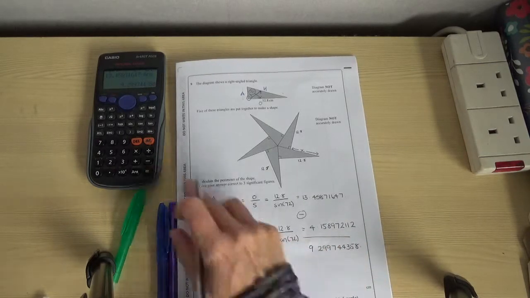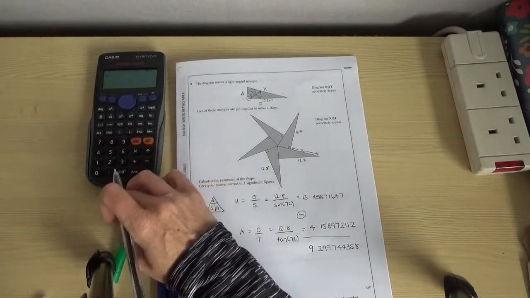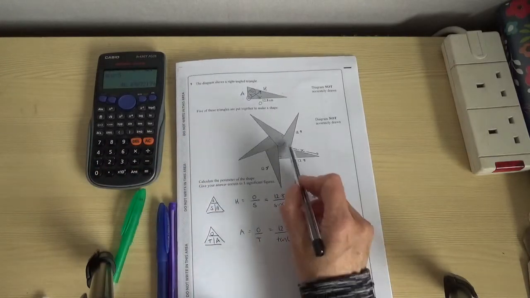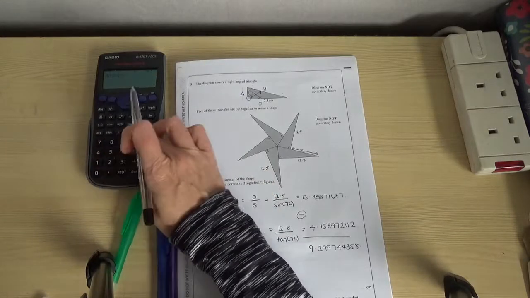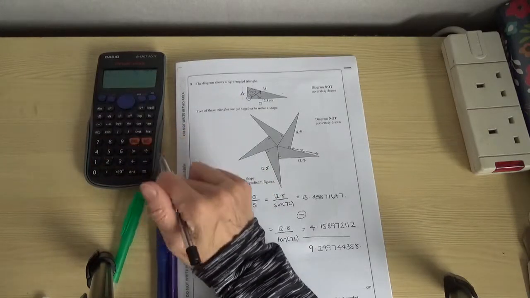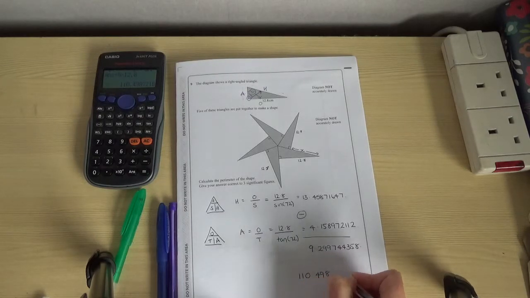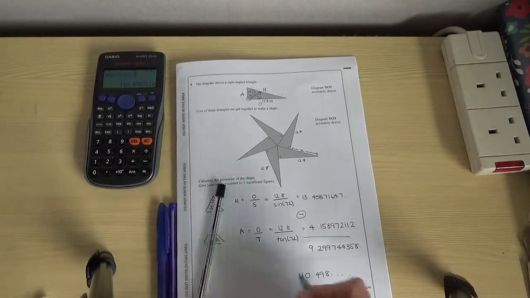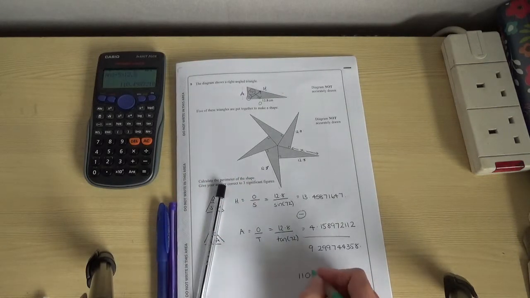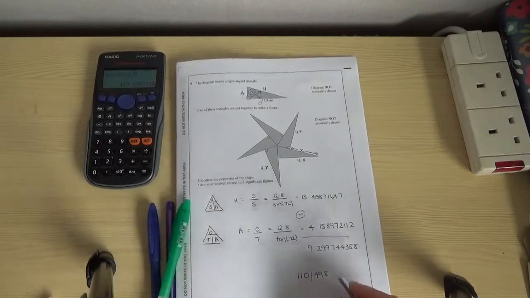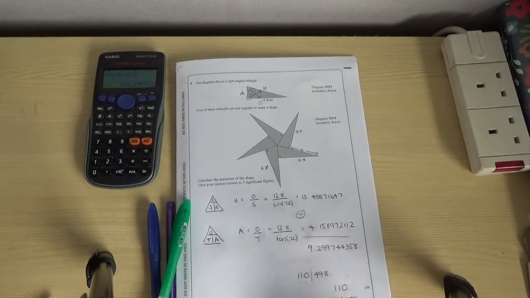And I've got 5 of those, so multiply by 5, and then I've got 5 12.8s plus 5 times 12.8. Gives me a grand total of 110.498. 3 significant figures, 1, 2, 3. It's followed by a 4, so nothing changes, it's just 110.